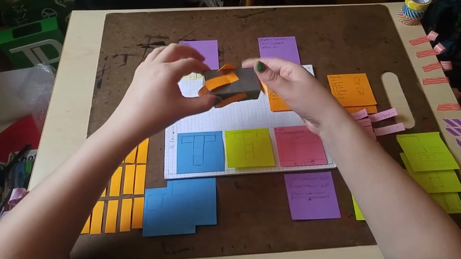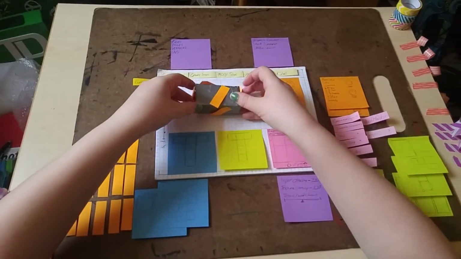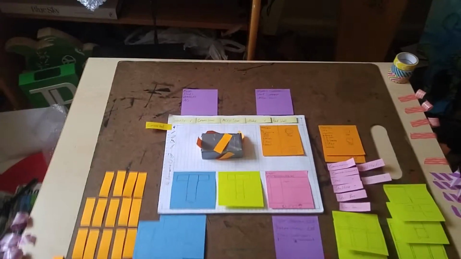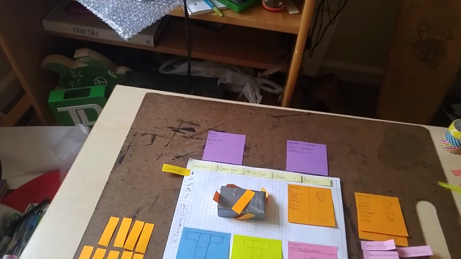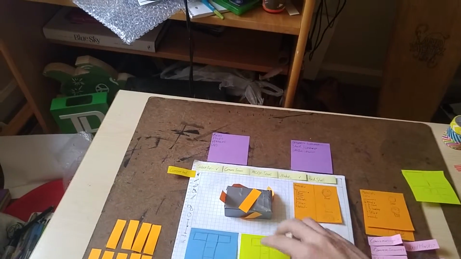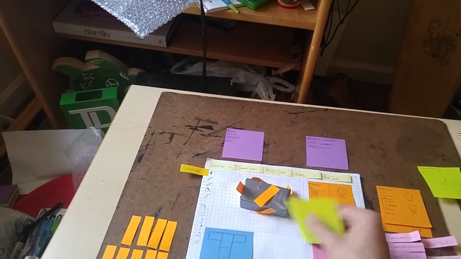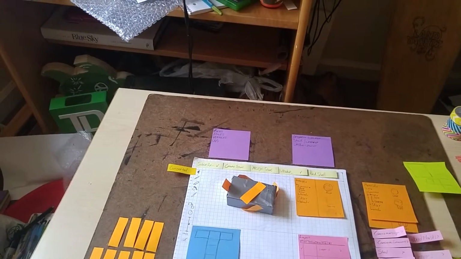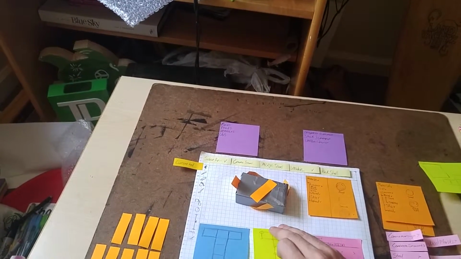Okay. So now that everything is selected, we're going to take this because in this view, it shows that all of these have been selected.